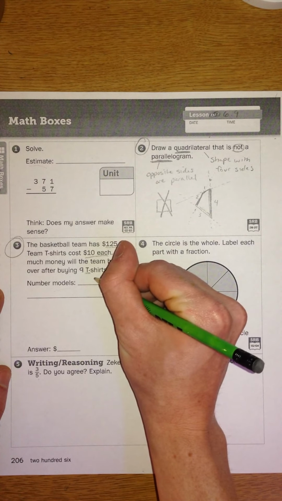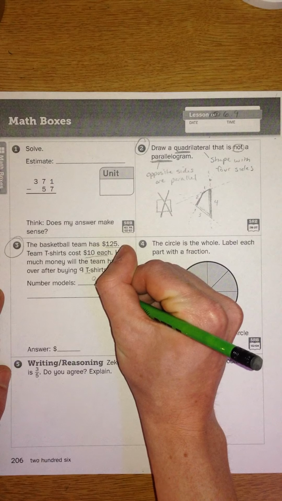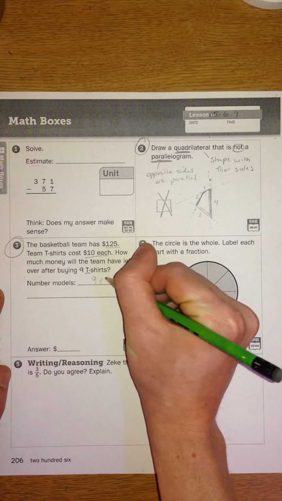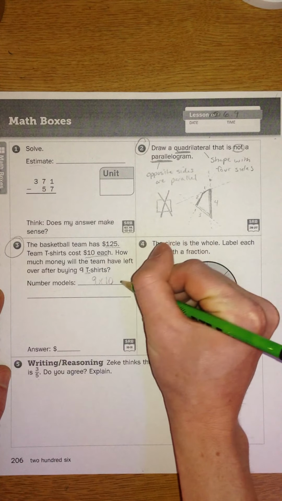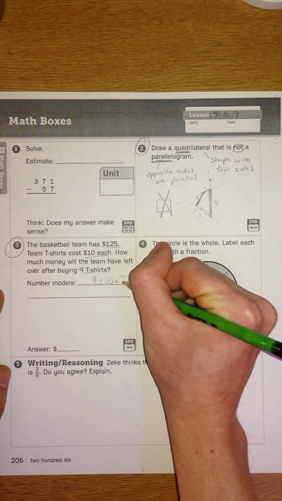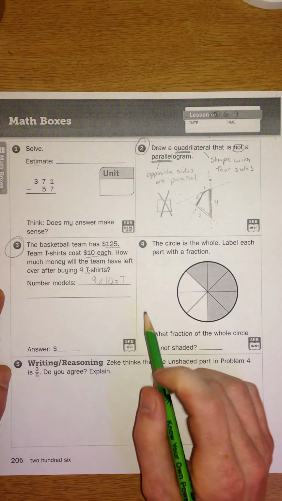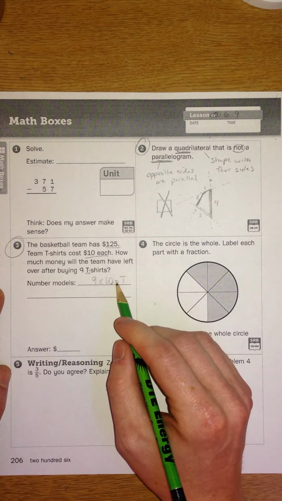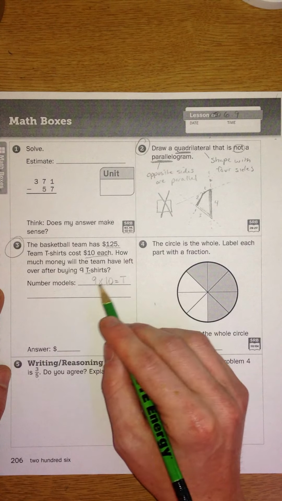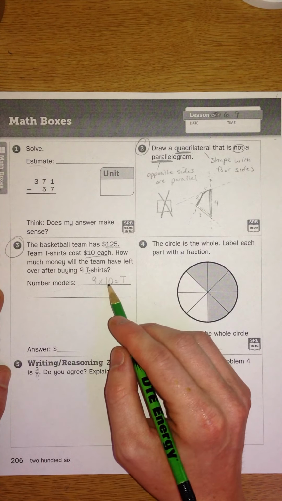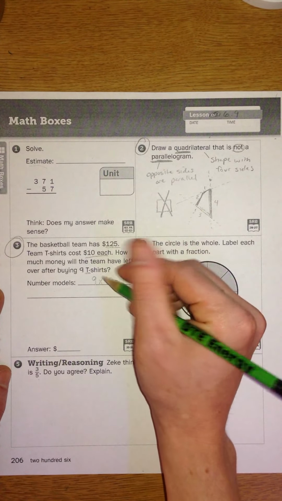So we can say that 9 t-shirts that each cost $10, 9 times 10, equals T. We can figure out what T equals if we do 9 times 10. 9 times 10 is 90.